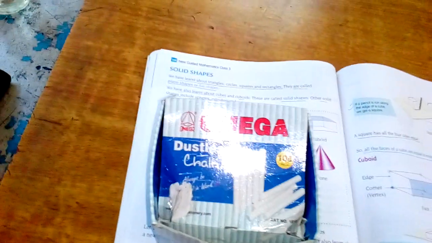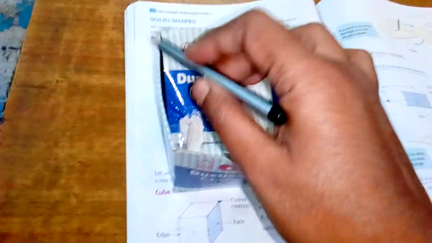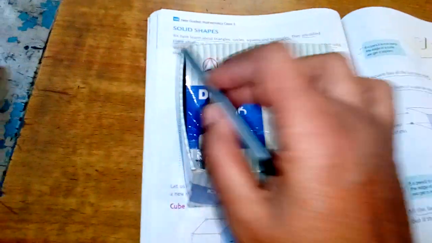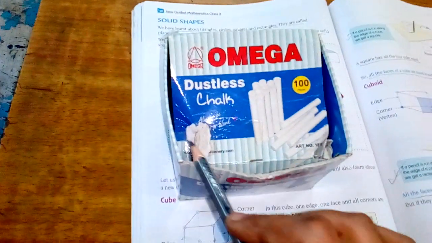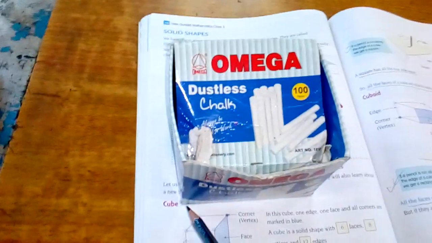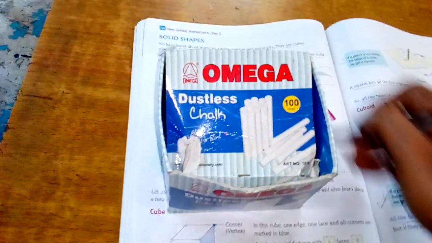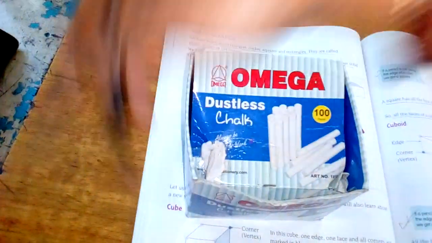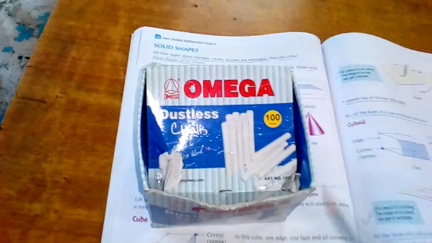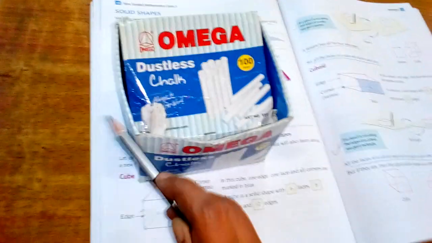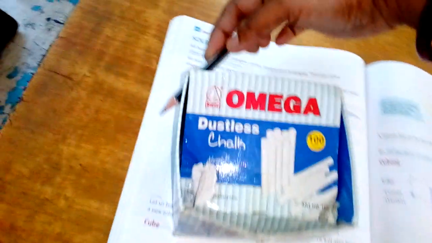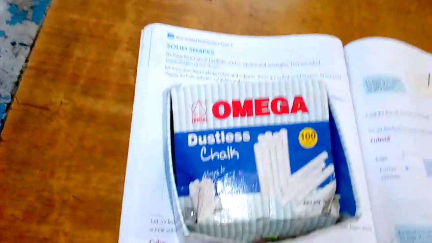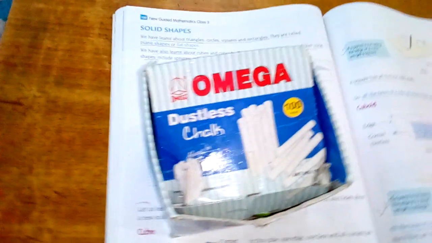8 vertices and 12 edges. These are the edges. So 1, 2, 3, 4. Downward also 4, 5, 6, 7, 8. And then 9, 10, 11 and 12. So these 12 are edges.